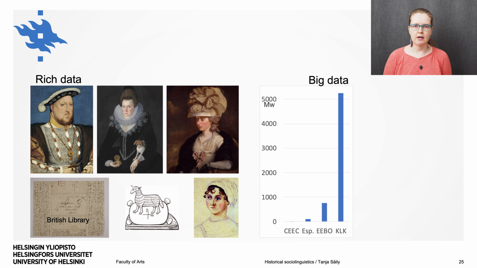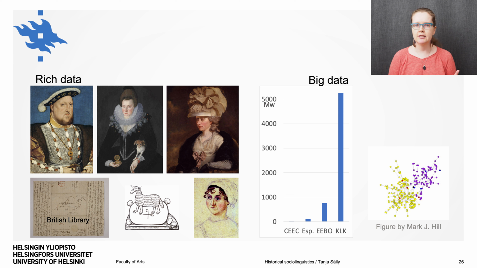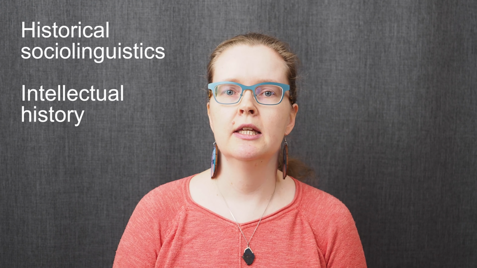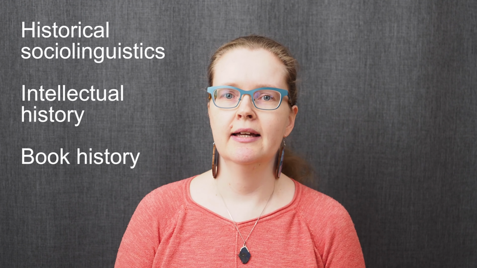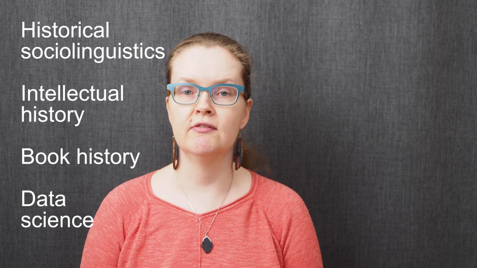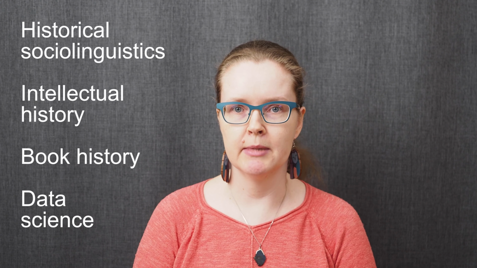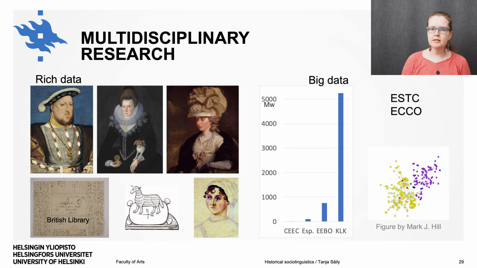For instance, in my current project, we're studying how innovations related to the language of commercial society spread in 18th century publishing networks by using metadata from the English Short Title Catalogue combined with the full text database of Eighteenth Century Collections Online. This research is at the intersection of historical sociolinguistics, intellectual history, and book history, and it also requires data scientists to develop new ways of analyzing this big and messy data. I believe that this type of multidisciplinary research is key to gaining a more nuanced understanding of the past.